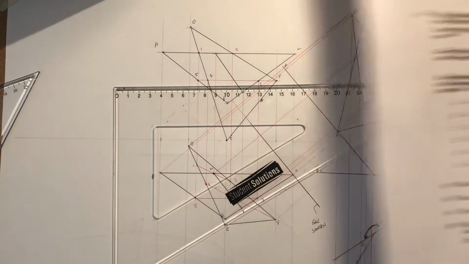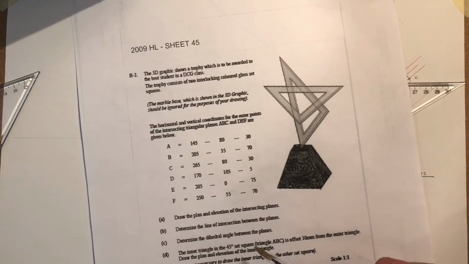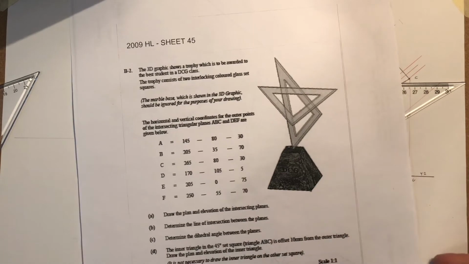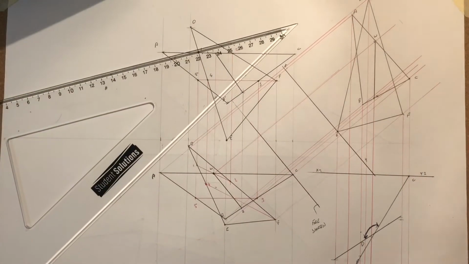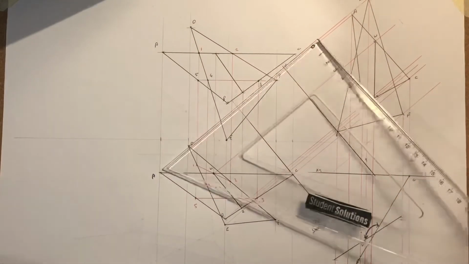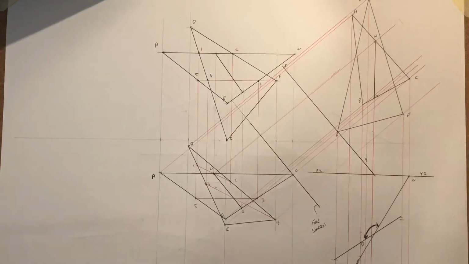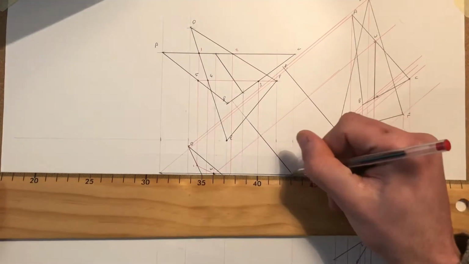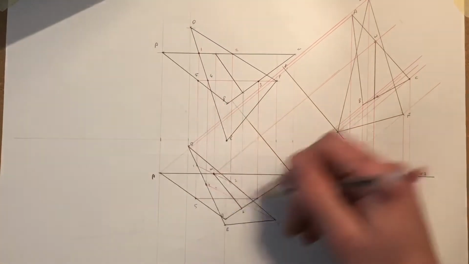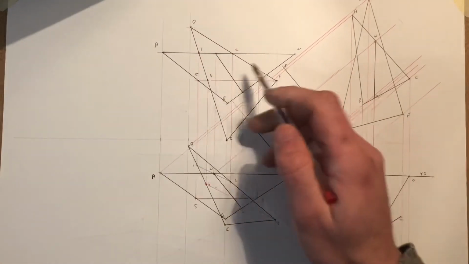Okay, part D of the question then is the inner triangle in the 45D sketch or triangle ABC is offset 10 millimeters from the outer triangle. Draw the plan and elevation of the inner triangle. Okay, so we need to then see the triangle ABC. Okay, so what we need to do is we need to get a true shape of the triangle ABC. So we're going to start by getting an edge here. So we have a true length here in our plan, which is AC. So triangle ABC, we have a true length because we know it's horizontal in elevation.